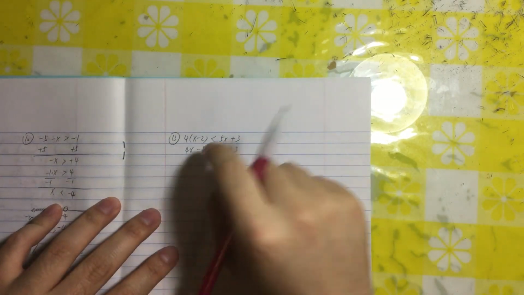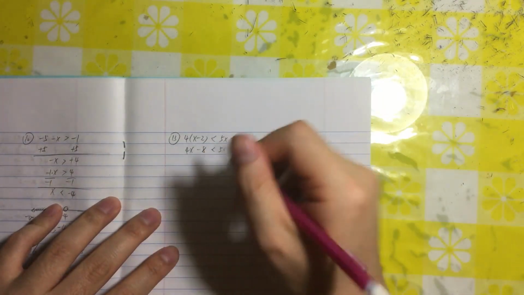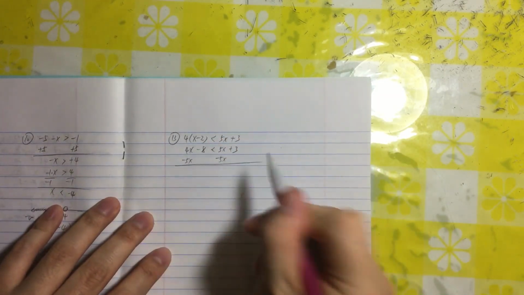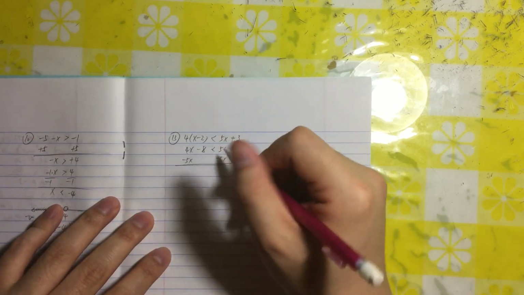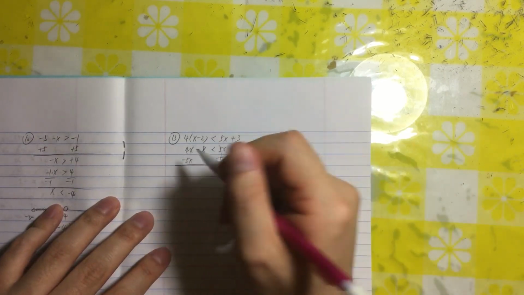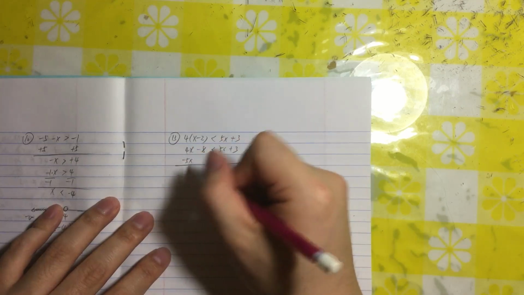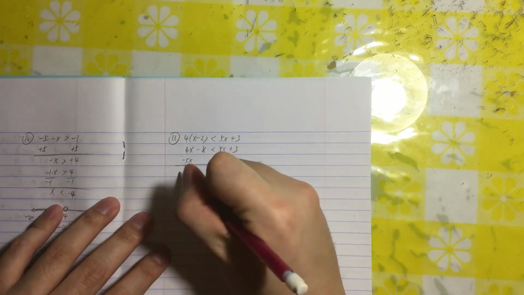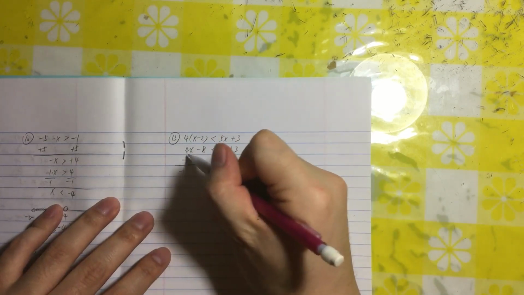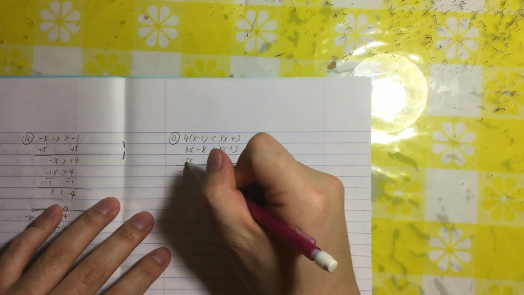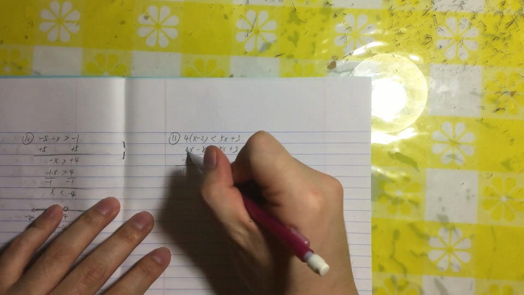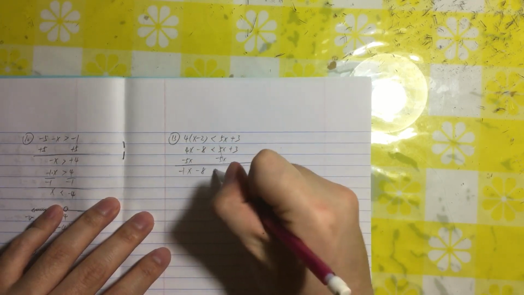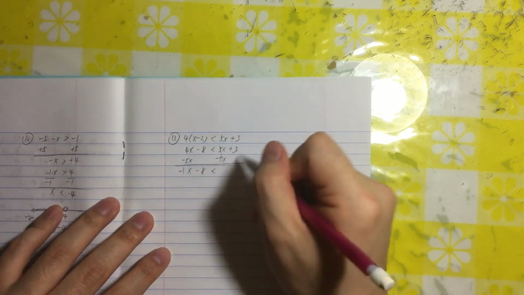Then if there is more than one x, we try to group x to the left side. Here I can subtract 5x from both sides. If I subtract 5x from both sides, on the right side, 5x can cancel. On the left side, 4x minus 5x. When we're adding two numbers with different signs, keep the sign from the number that has the larger magnitude, and then subtract the magnitudes. 5 minus 4 is 1. X stays the same. Minus 8 is less than, on the right side what's left is number 3.